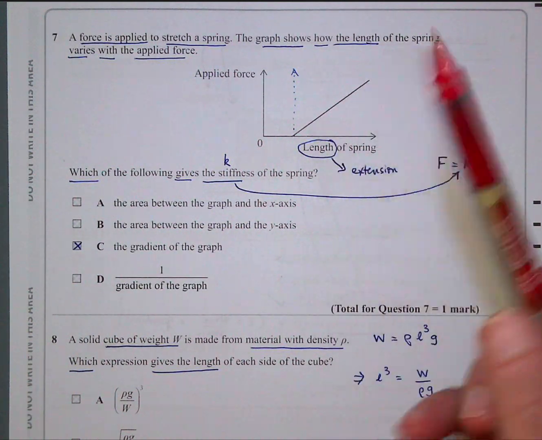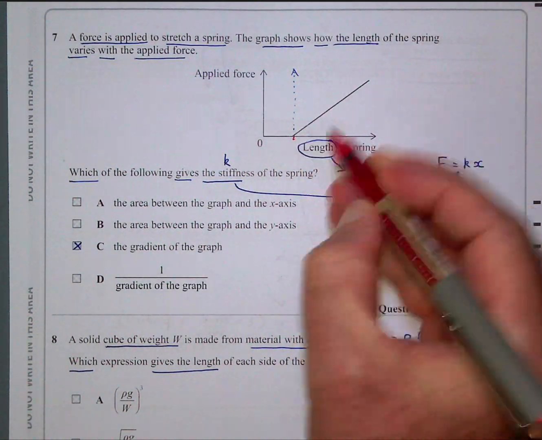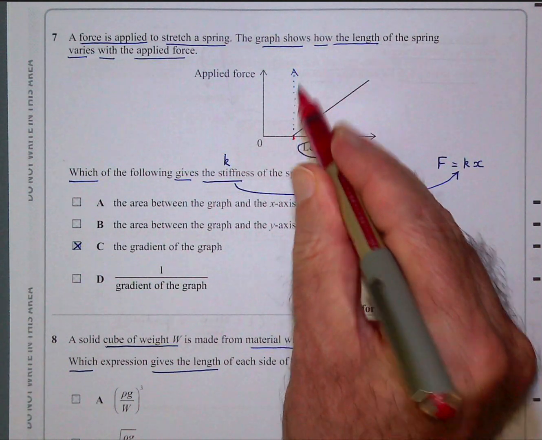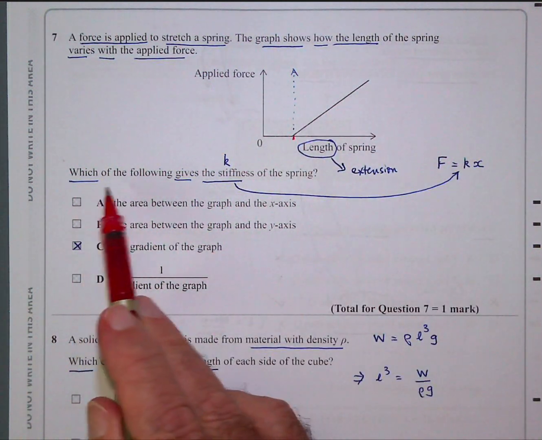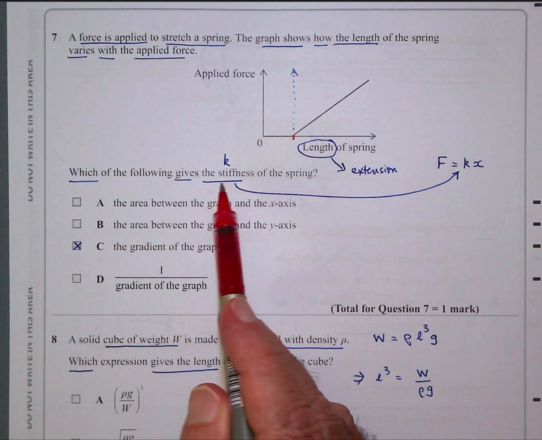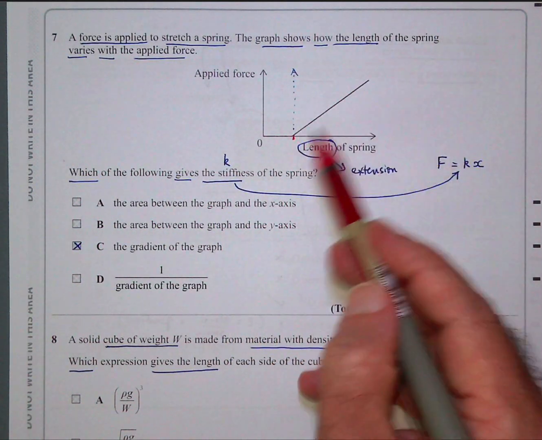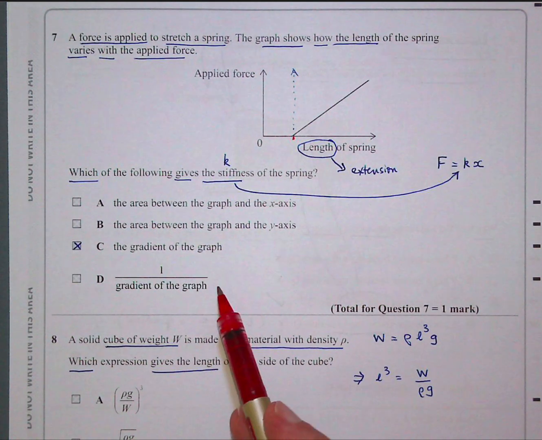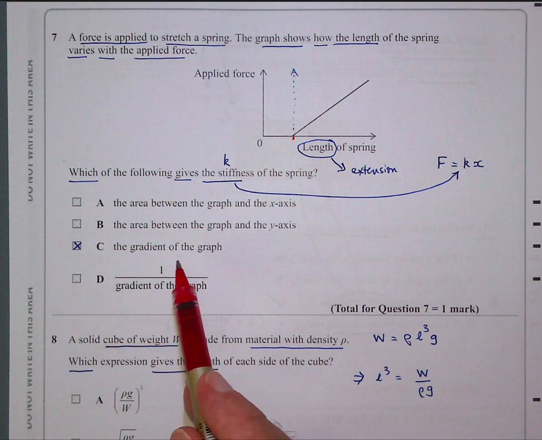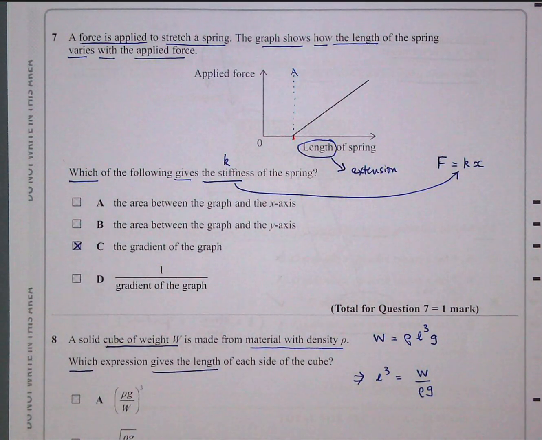So if you change it, the extension would be from here. So this would then be extension if you did the graph where the dotted line is. They want you to say which of the following gives the stiffness of the spring. Well, the stiffness here would be the gradient, and the gradient doesn't change if you move the axis. So we're talking about the one that says the gradient of the graph. Okay.